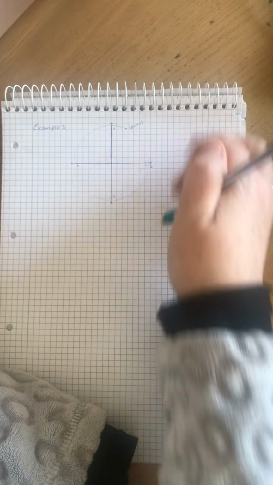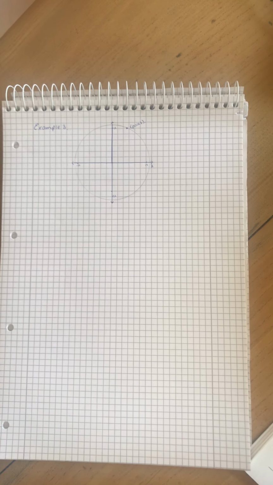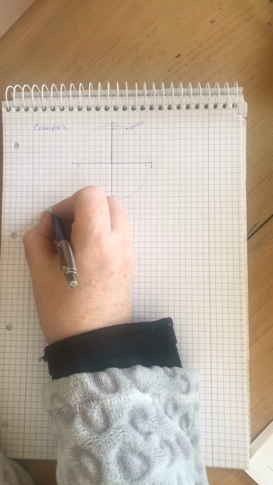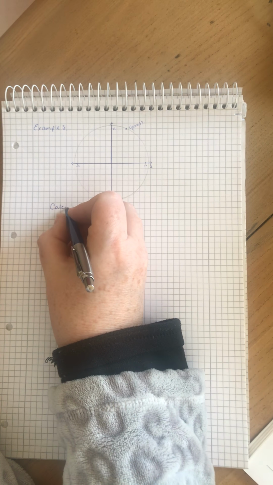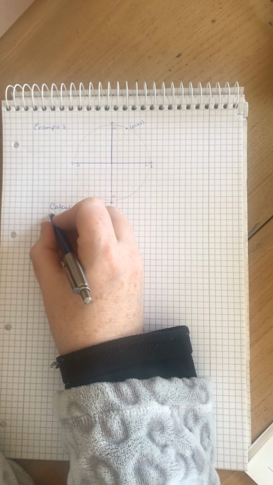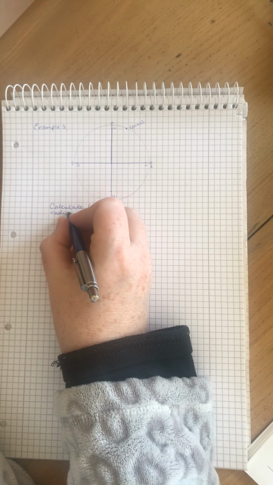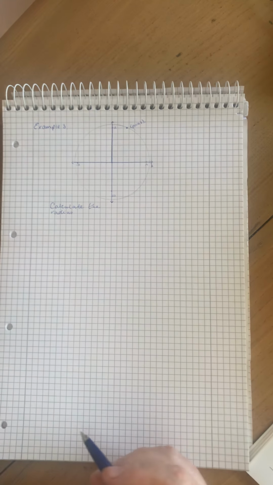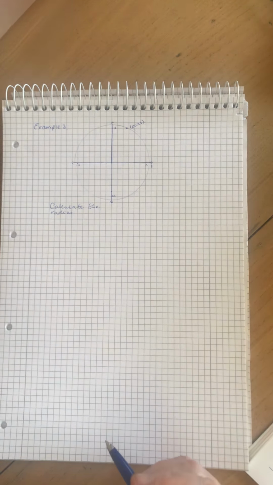Okay, now part 2, I have to calculate the radius. It says calculate, it doesn't say estimate from the graph, so we can't just look out here and say it's about 13. It probably is 13, but we can't just say that.